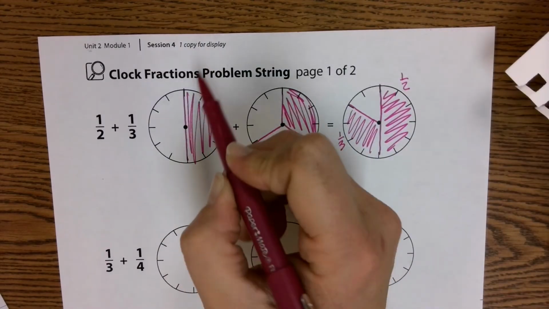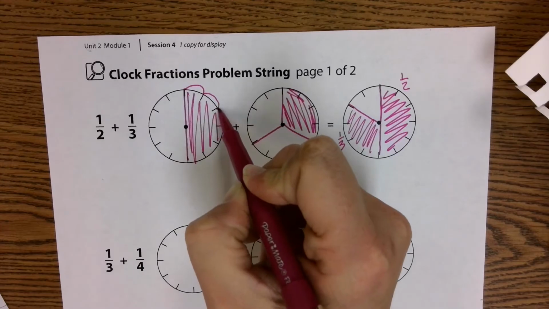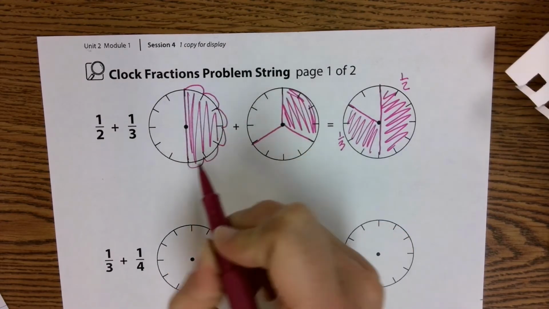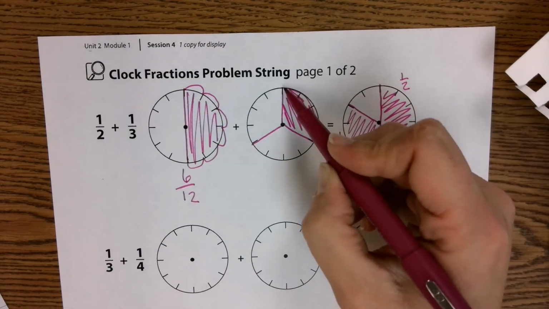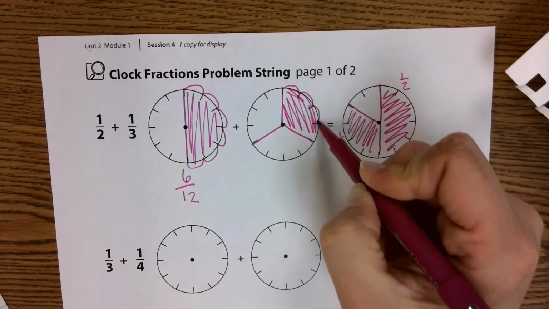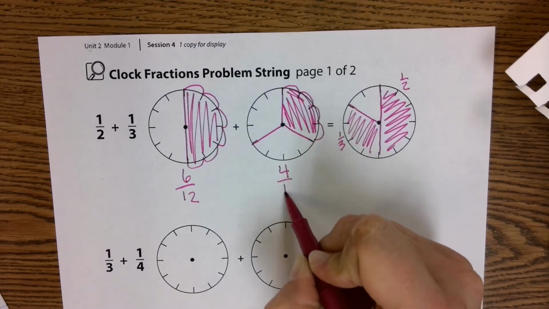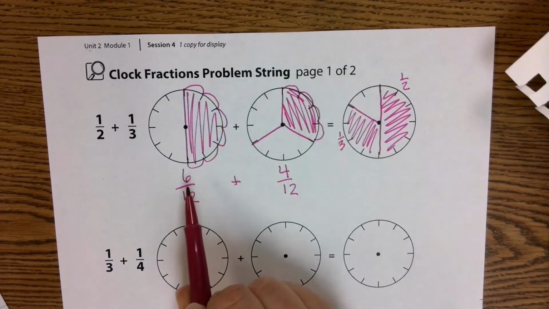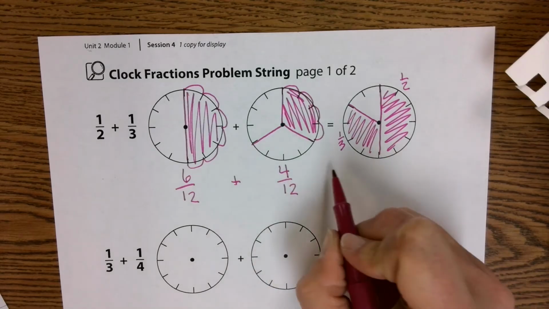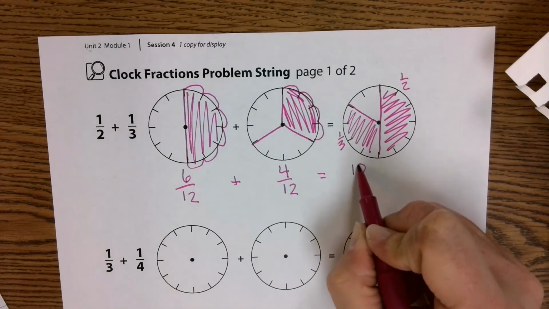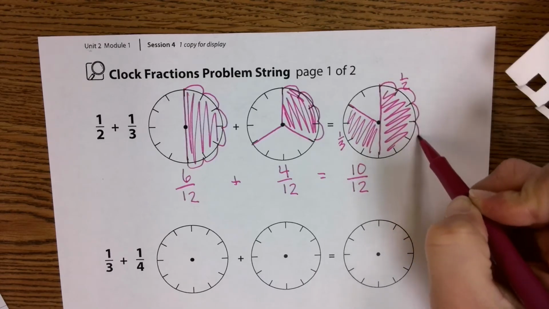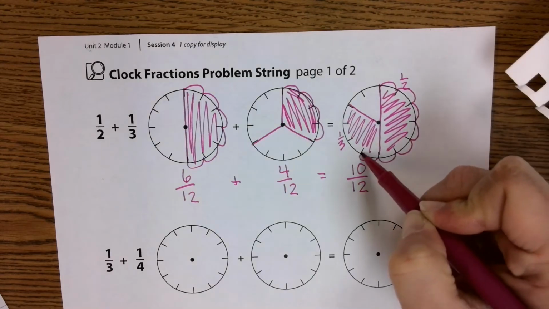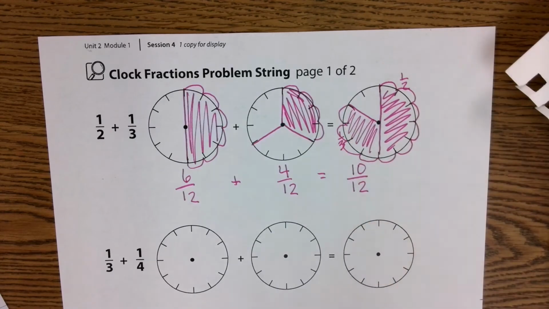If I'm looking at this 1/2, I can see that it's 1, 2, 3, 4, 5, 6 out of the 12 pieces. And if I look at my 1/3, I see that's 1, 2, 3, 4 out of the 12 pieces. If I add my 6 twelfths plus my 4 twelfths, then I see that I have 10 twelfths total. And I can even come here and check it. 1 twelfth, 2 twelfths, 3 twelfths, 4 twelfths, 5 twelfths, 6 twelfths, 7 twelfths, 8 twelfths, 9 twelfths, 10 twelfths. So then I have my 10 twelfths.